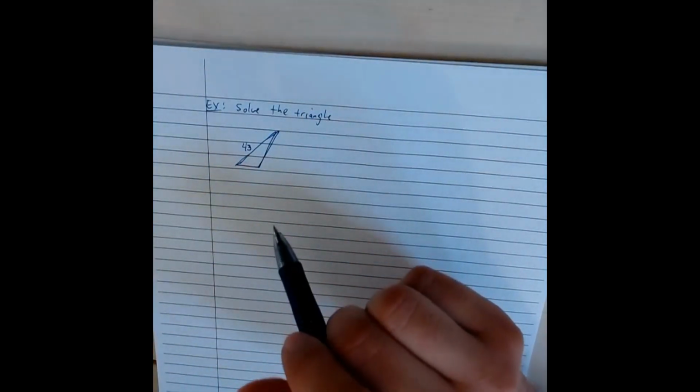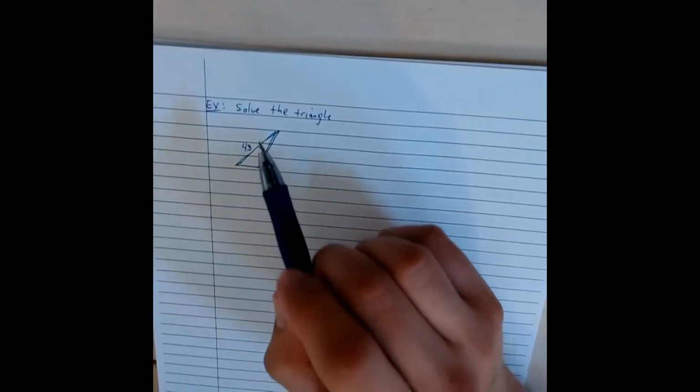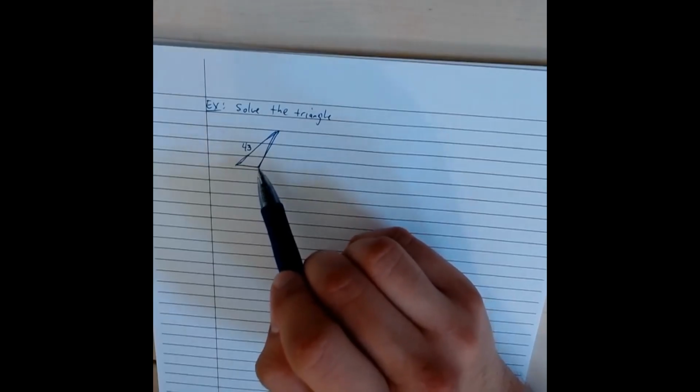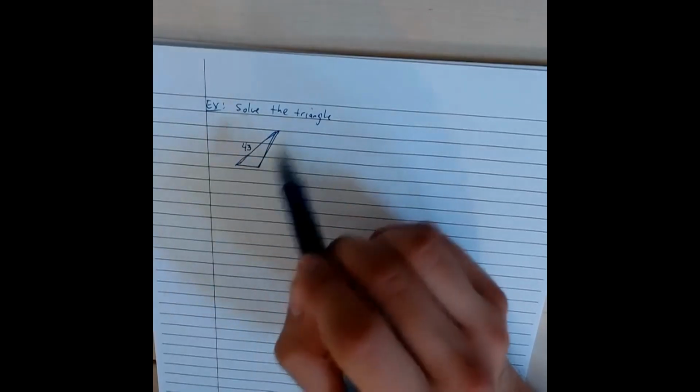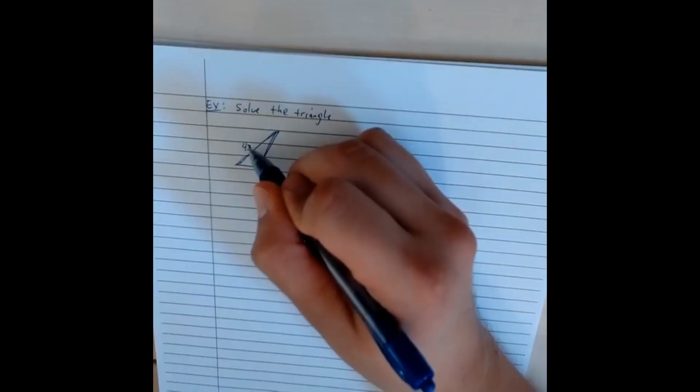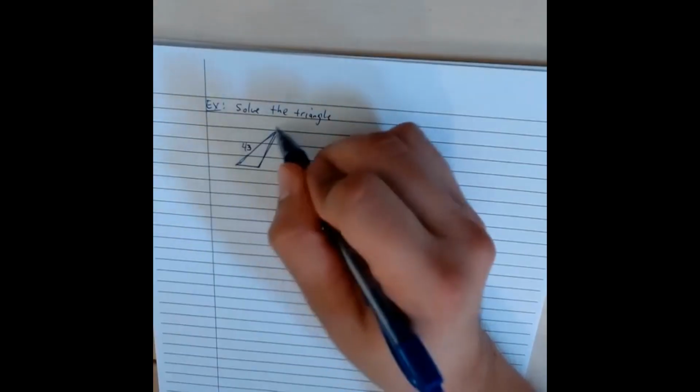I almost want to call that the hypotenuse, but that doesn't really work here. Because remember, hypotenuse is the side opposite of the 90-degree angle. Here we don't have any 90-degree angles. At least it doesn't look like it. So here I'm going to hold off from wanting to call that a hypotenuse. It's just one of the sides of a triangle.